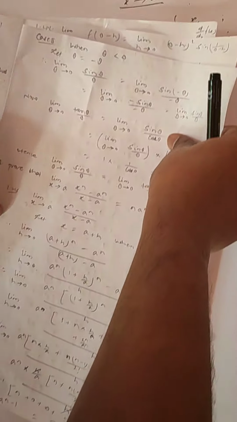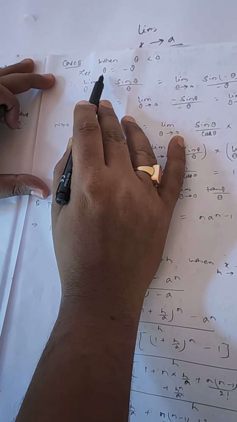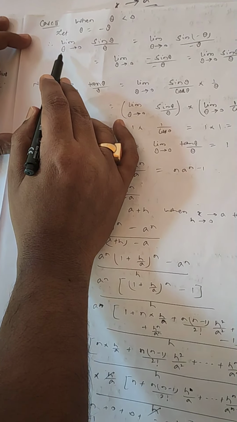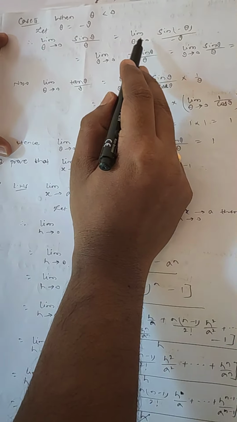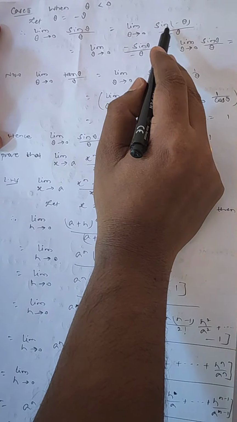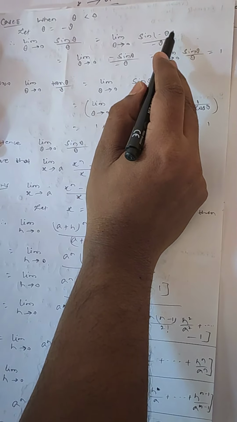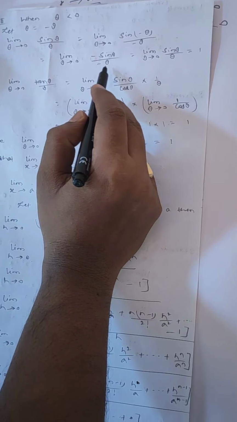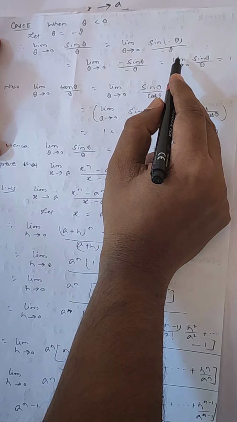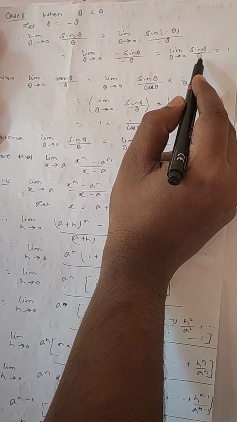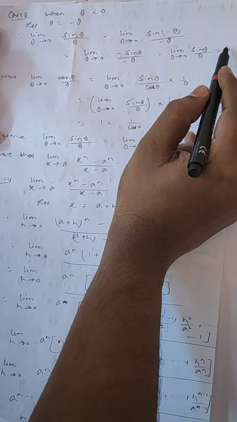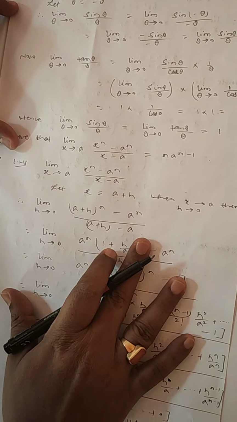Now next, if we take theta less than 0, let theta be minus theta. Limit theta tends to 0 sine theta by theta becomes limit theta tends to 0 sine minus theta by minus theta. So sine minus theta is minus sine theta by minus theta, minus minus cancel, limit theta tends to 0 sine theta by theta, and this also equals 1, the previous result.